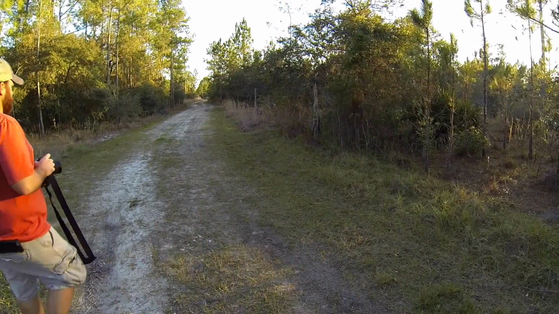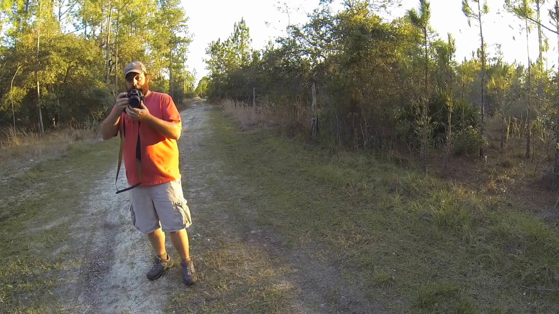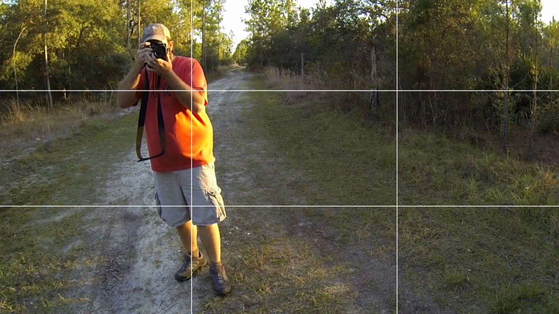Let's say that you are going to snap a picture of this handsome guy just using the rule of thirds. Okay, now this is as simple as it gets. Rule of thirds. I'm the main subject and I'm on the left-hand focal point of this picture.